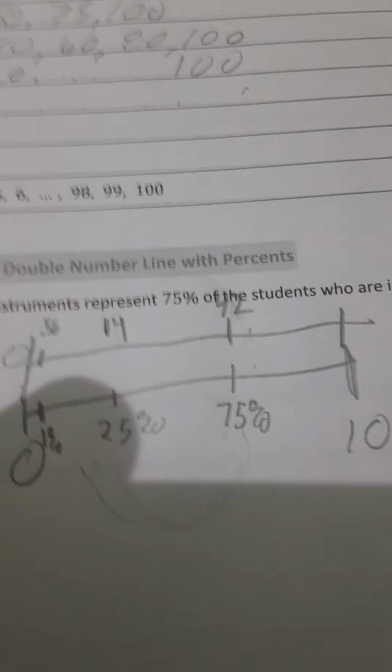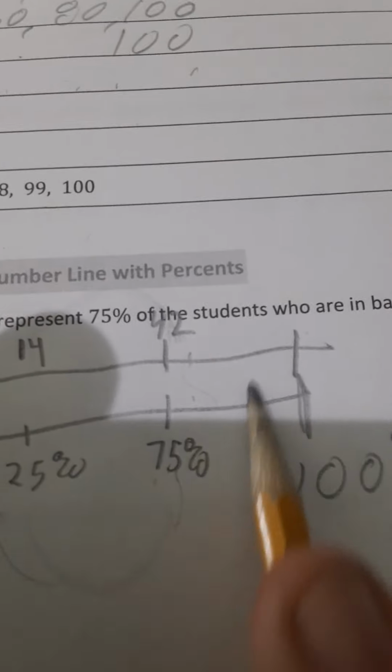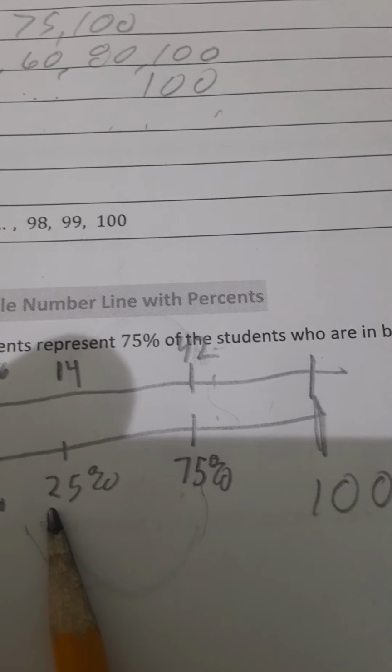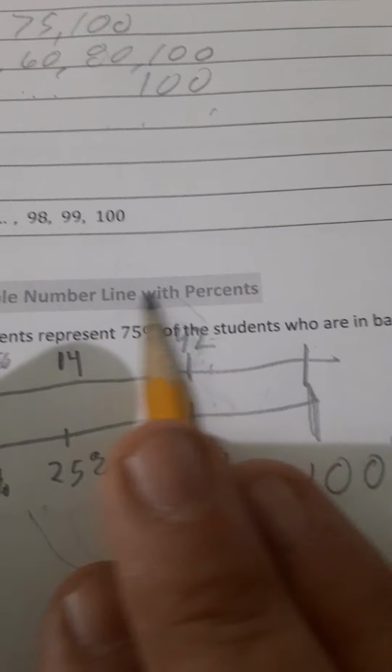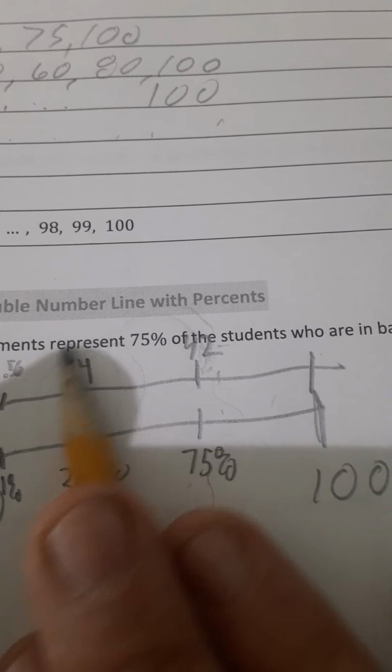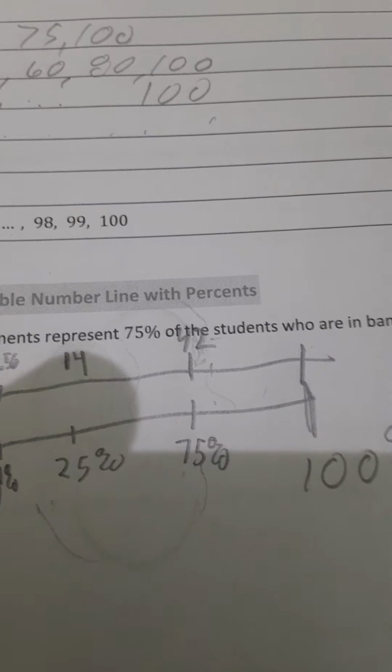So let's go back to where we were. So we knew 75% was 42 people. We divided 75 by 3 to get 25%. So we went up here and did 42 divided by 3 to get 14. So that tells us 14 people represents 25%. Okay? So now to figure out 100, how do I go from 25 to 100? I times it by 4.